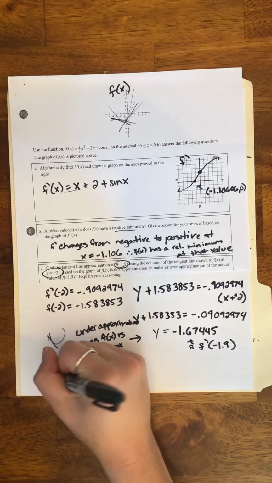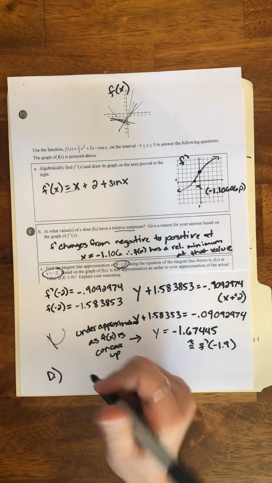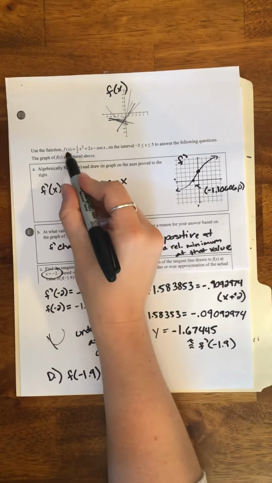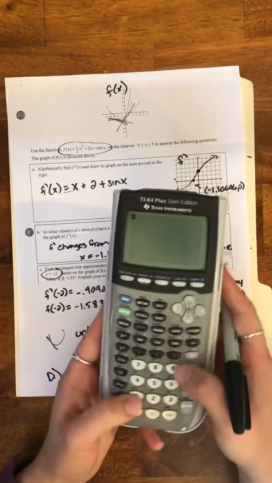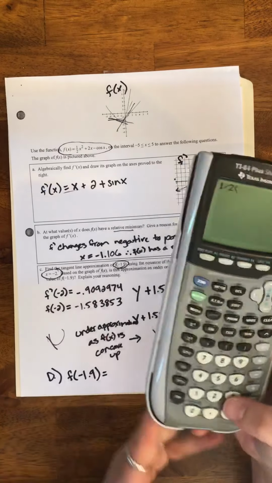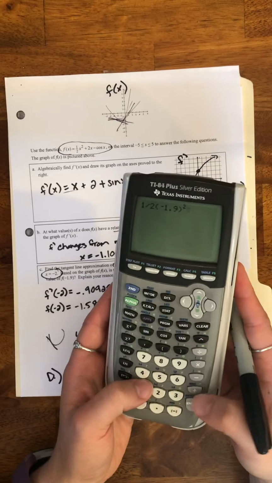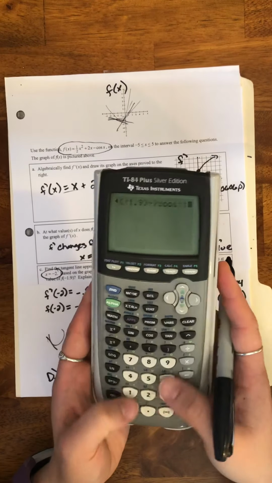In part D, which I messed up the first time because I messed up a negative and a positive, which is why there's a paper down here and I had to start a different video. But in this one, it asks, find the actual value of f -1.9. Which means this one I have the function. There's no real reason to approximate, but if I go up here and I say 1/2 times -1.9 squared plus 2 times -1.9 minus 2 cosine of -1.9.